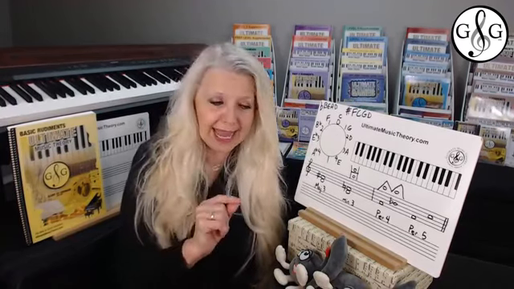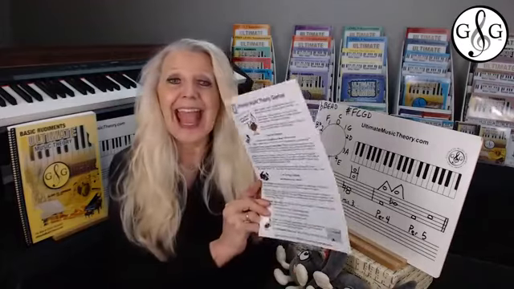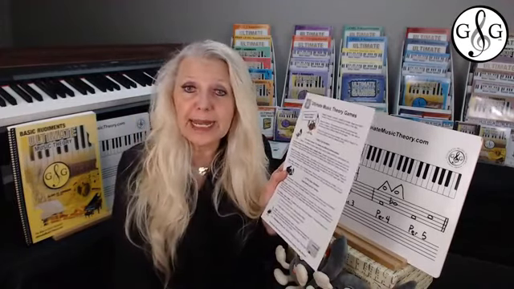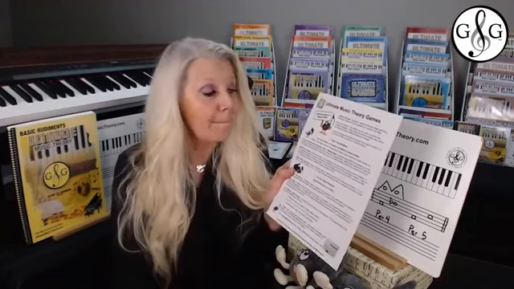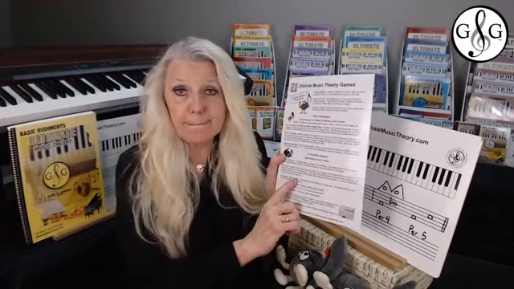So looking at our game, we're going to play a game at the piano. So we've got our game and there's game variations on the back. And looking at the back of the game, we're going to play a game that's called ear training, hotel or motel.